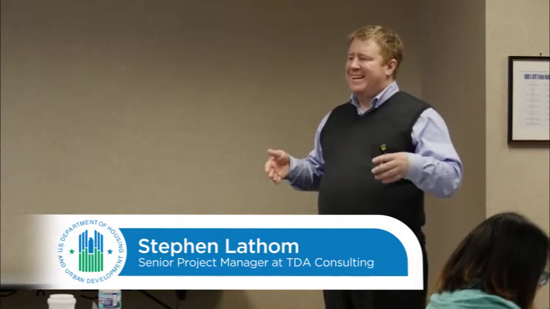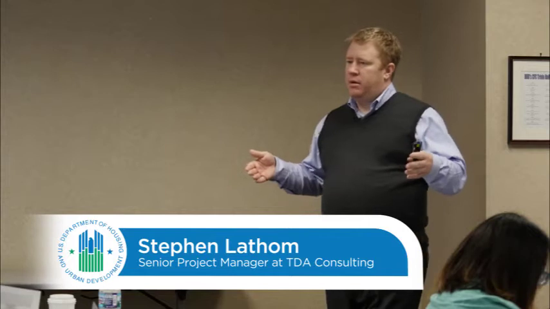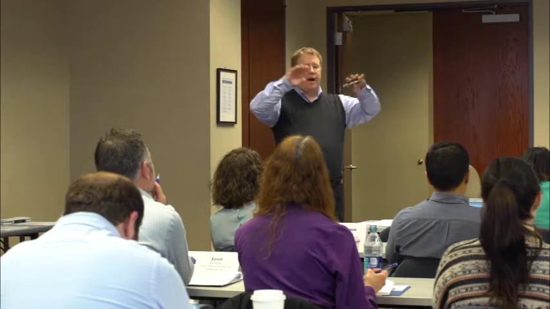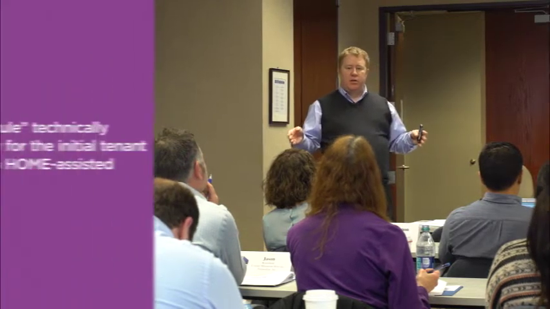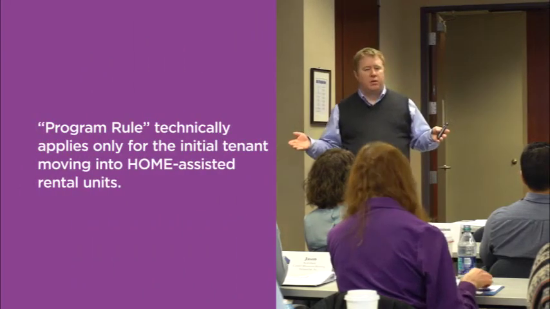The program rule says that each program year, 90% of the initial tenants, so 90% of the people reported on the completion report, the first tenant to move in to a property, 90% of the first tenants need to be at or below 60% of the area median income. This is across the entire portfolio of projects that are leasing up in that year.